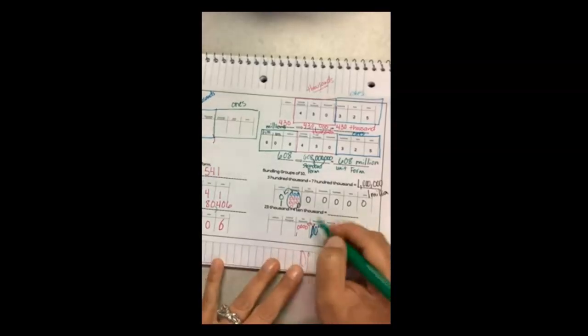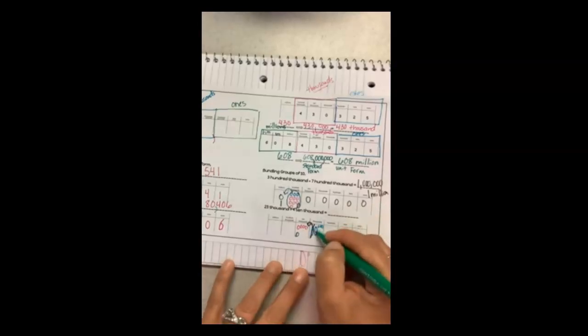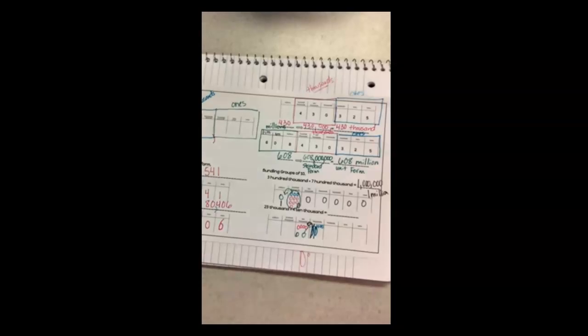Let me do that in a different color. I'm going to cross it out, and I'm going to move it over. So here's 1. Can I move this other 10? Yep, because I can move bundles of 10. Now, can I move these ones? No. So what is my new number, since I've added 23,000 plus 4 10,000s?